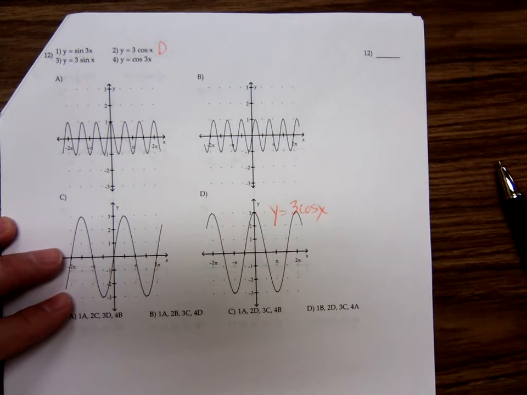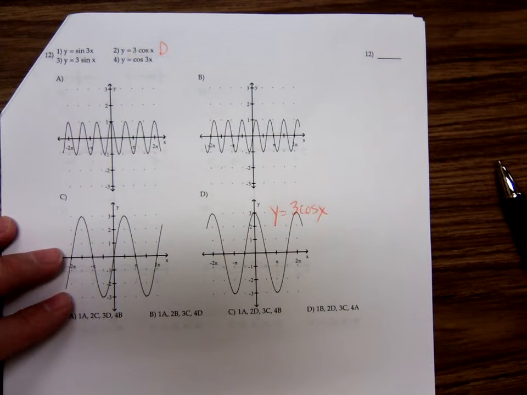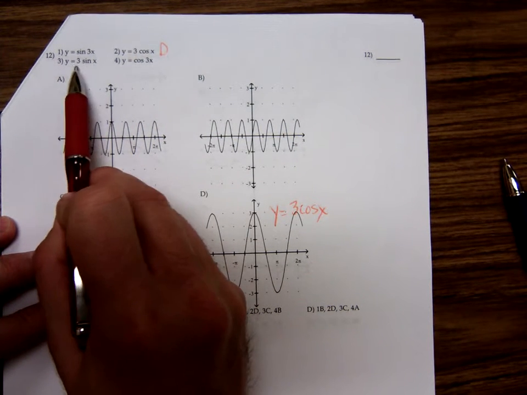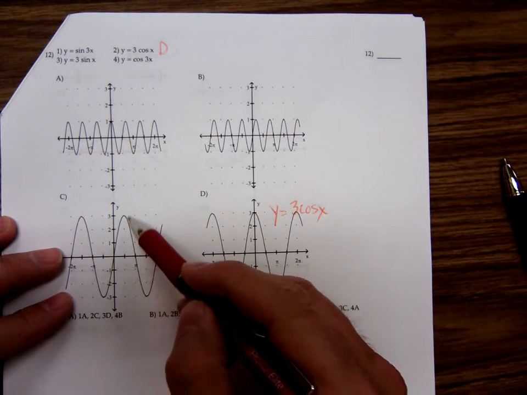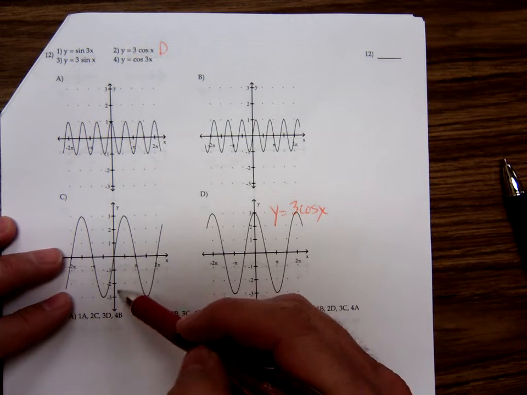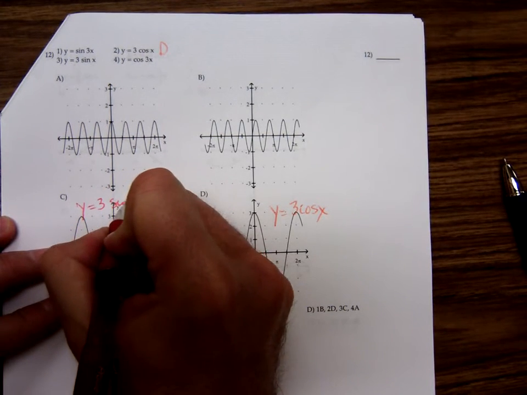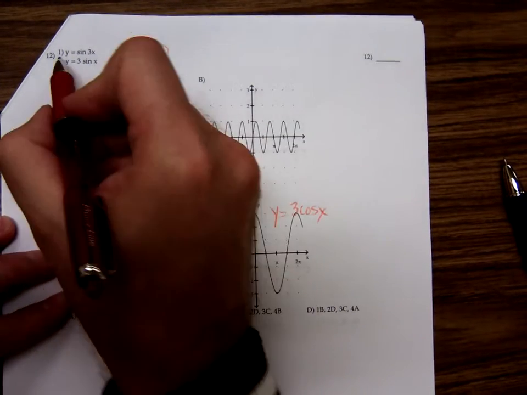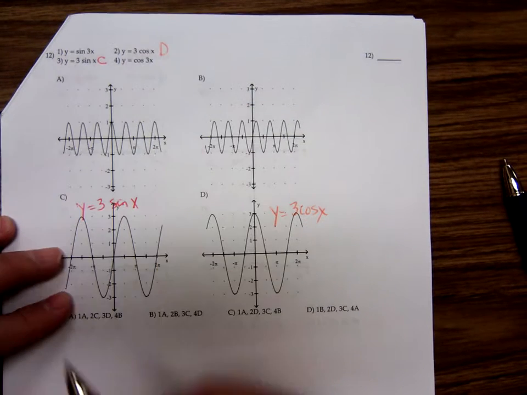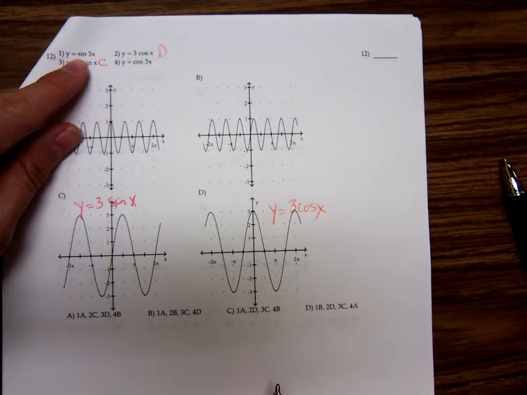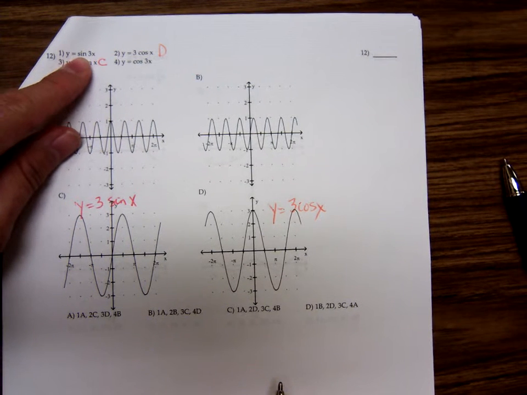There's 3 cosine x. Ooh, that orange isn't showing very well, is it? For 3 sine x, it's the sine curve, but bouncing between 3 and negative 3. So this is the 3 sine x. So that's C.